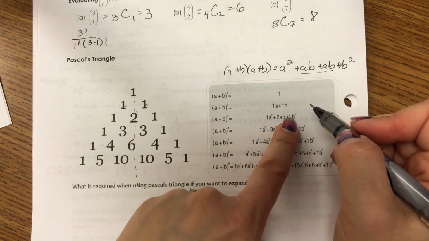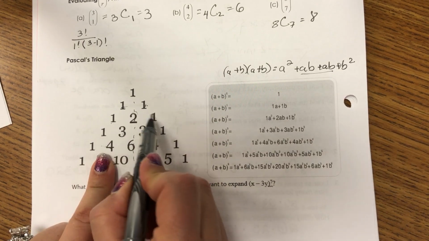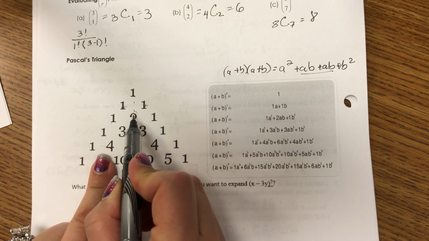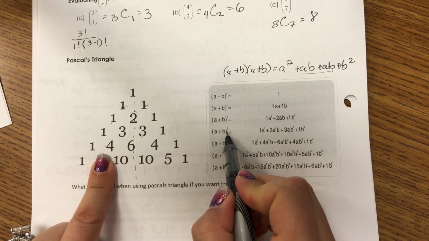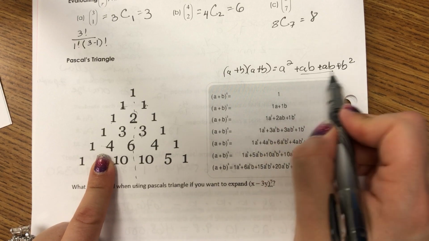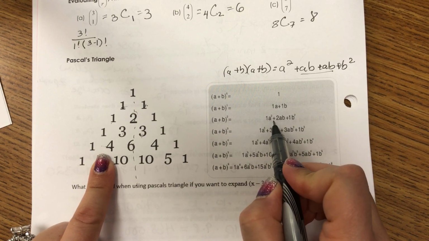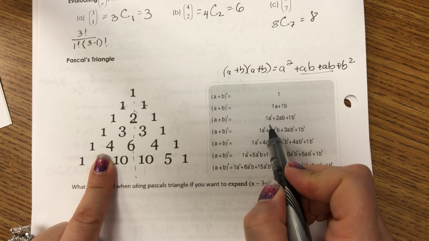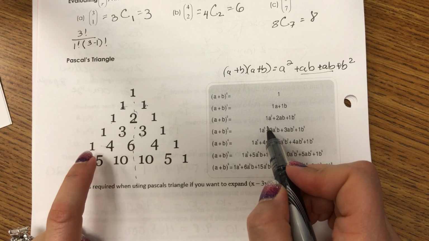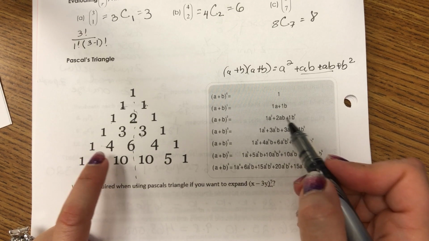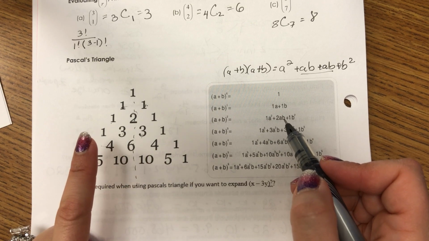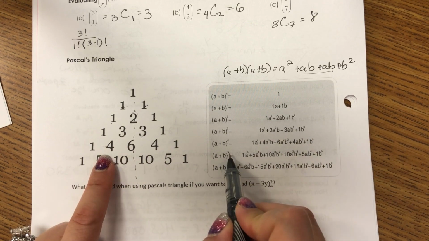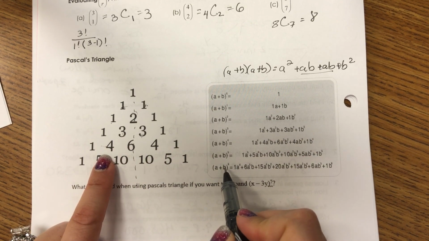Well, this 1, 2, and 1 comes from this line of Pascal's triangle. So now if we do a plus b to the third, I would have to take this resulting trinomial and multiply by a plus b again, and it's a real pain. So this binomial expansion that we're going to do today helps us do binomials to the power of 5 or 6 or so on.